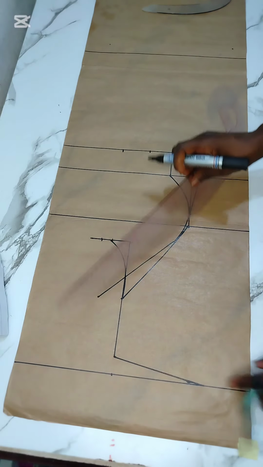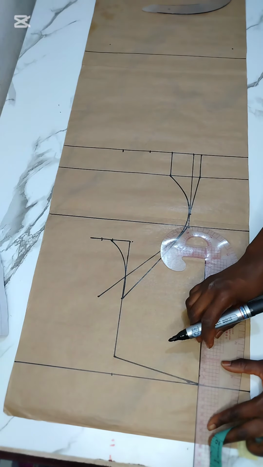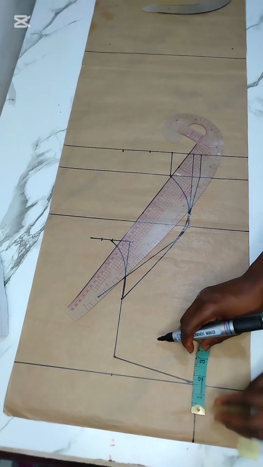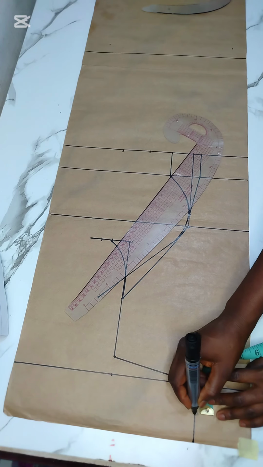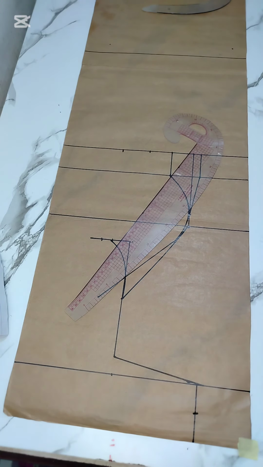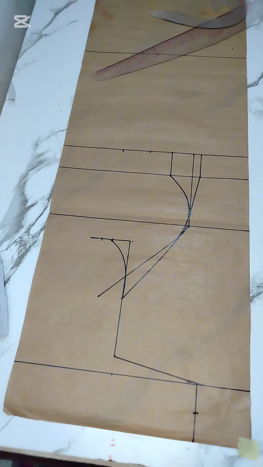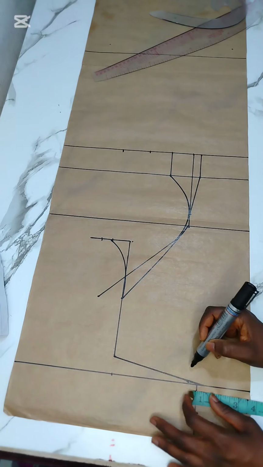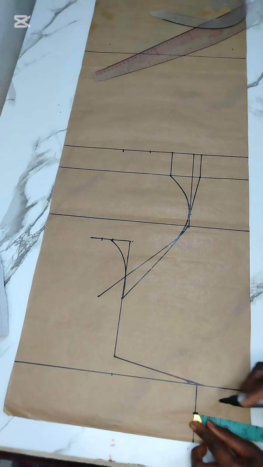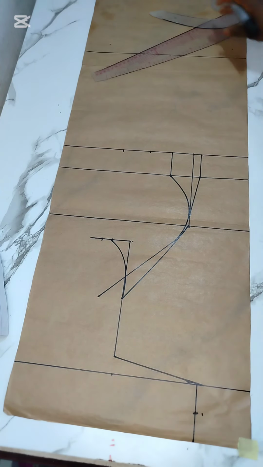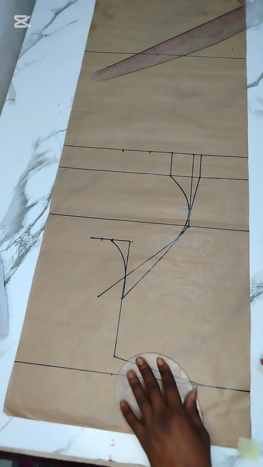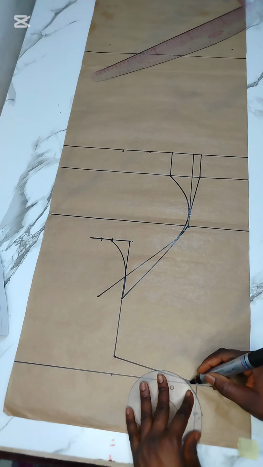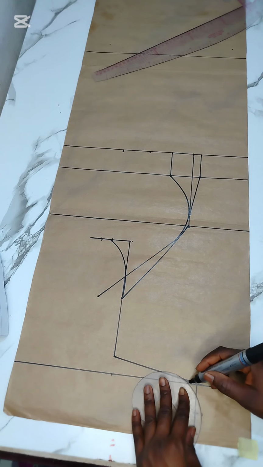Then for my build up, I will be extending my neckline upward, extending the line upward like so. Then on that line, you measure the length of your build up. I'm using 1.5 for mine, so I will be marking 1.5. Then on my shoulder line, I'll come out by 1/2 inch. Then on that point where I marked the length of my build up, I'll come in by 1/2 inch like so. I'll be using my curve rule to connect it just like I did for the back. So I'll be connecting these 2 points together like this.